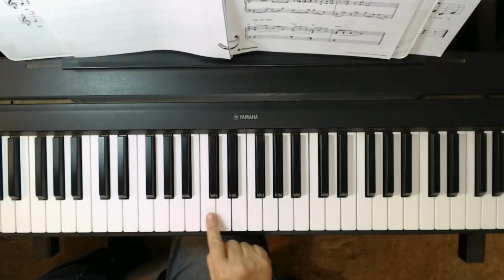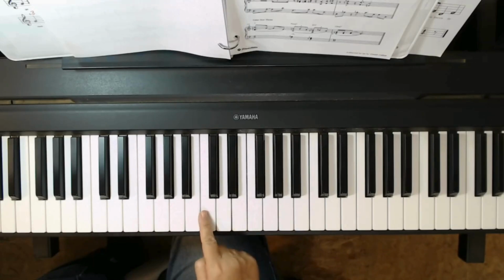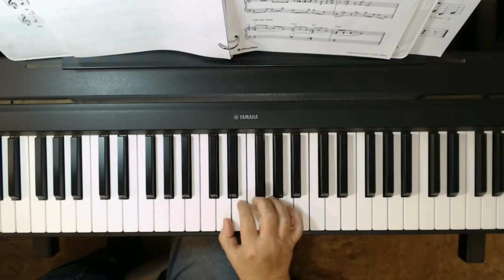Okay, if we go up one step, now it has to share the key signature of C. We're going to use the key signature of C, but we're going to start on scale degree number 2. Scale degree number 2 is I don't. Which mode started with a D? Dorian. This is what Dorian sounds like. Remember, we're using the key signature of C.